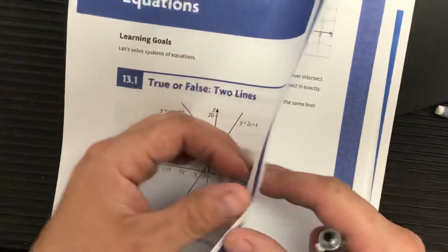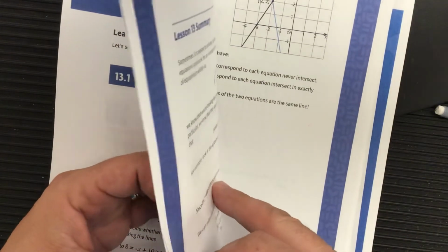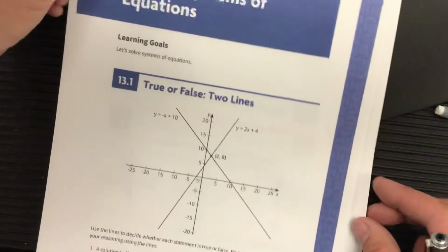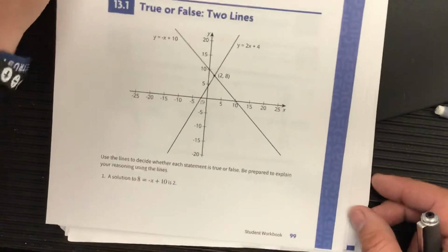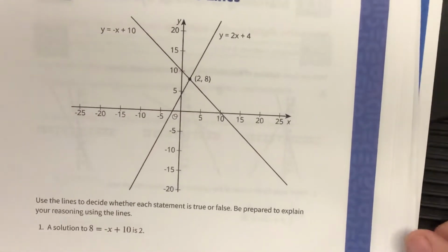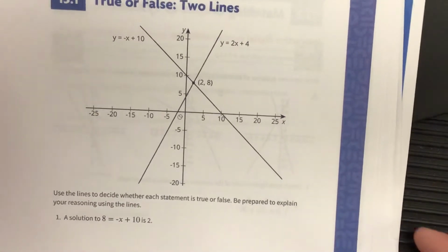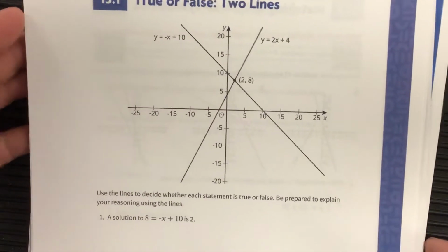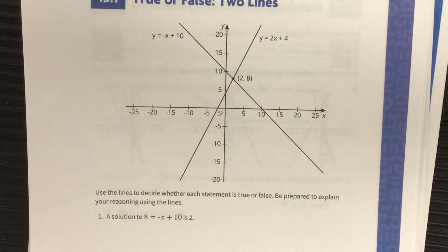So there are 5 items I want you to mark true or false. I'll leave this up here so hopefully you don't have to flip back and forth. Okay, just write in true or false, and then we will discuss.